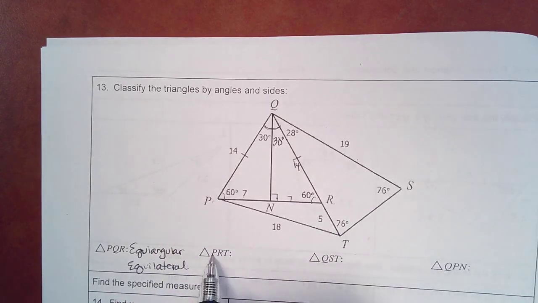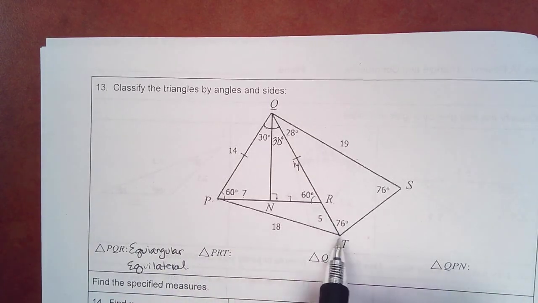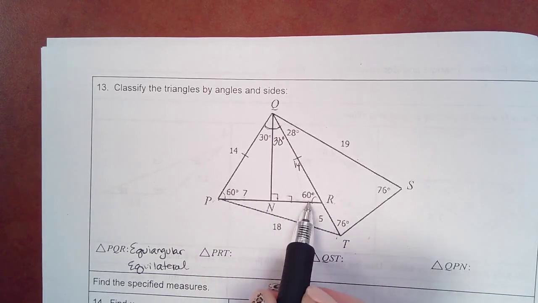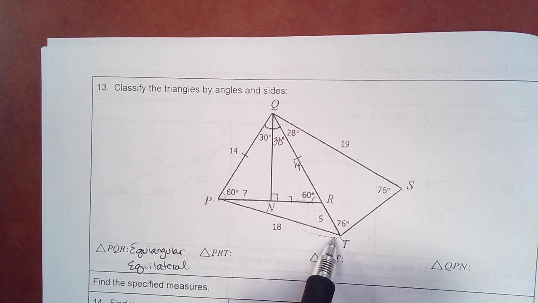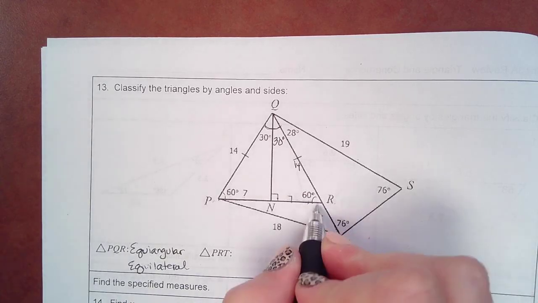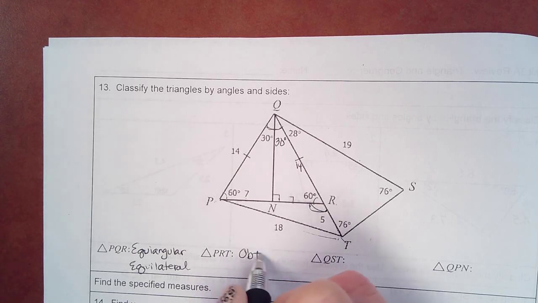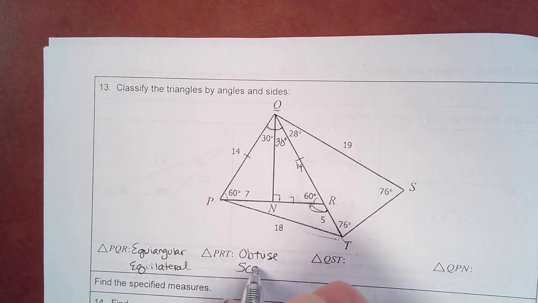All right, PRT. Well, if this is 7, 7, so 14 for the whole. This one's 5, this is 18. It is scalene, and this angle here is clearly obtuse. So obtuse, scalene.